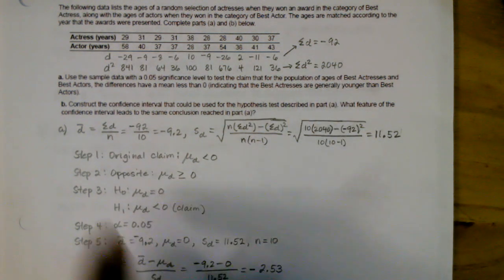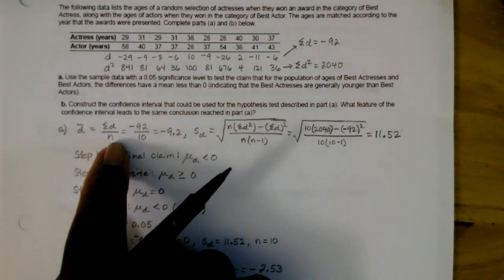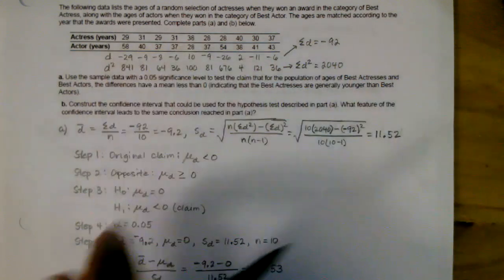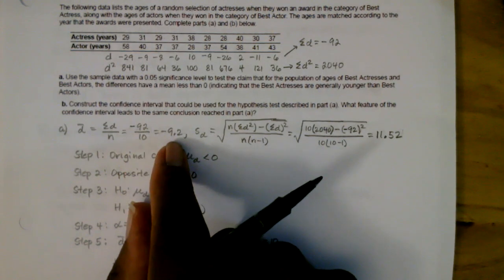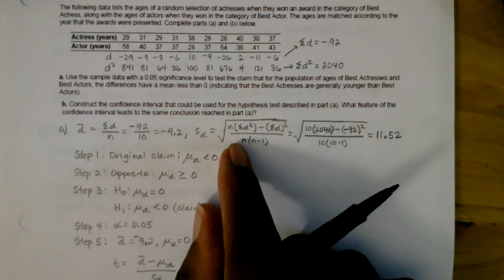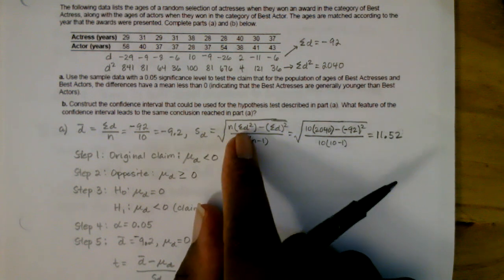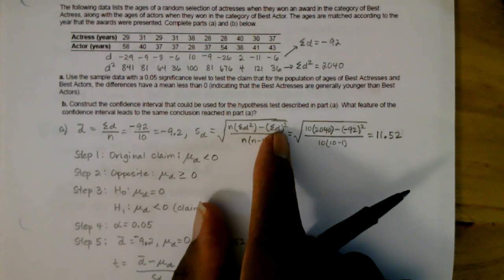2040. And I found D bar, which is the mean of your differences. That's the sum of the differences divided by n. Now here there are 10 paired data values. So negative 92 divided by 10 would be negative 9.2 for D bar. Now, this is similar to the standard deviation formula that we talked about in section 3.2 when we were dealing with measures of variation. Here they use x's. We're using the sum of D squared and the sum of D. Instead of x's, we're using d's.